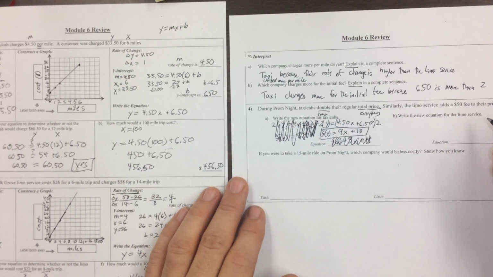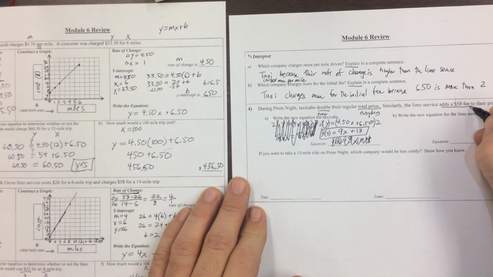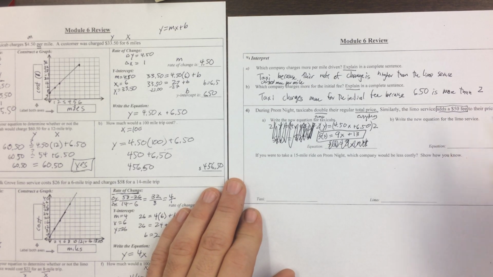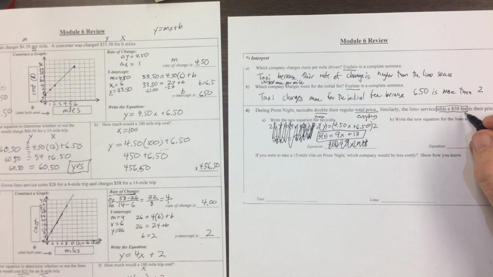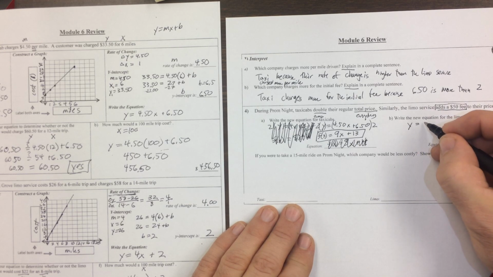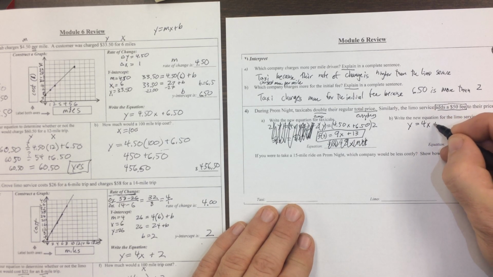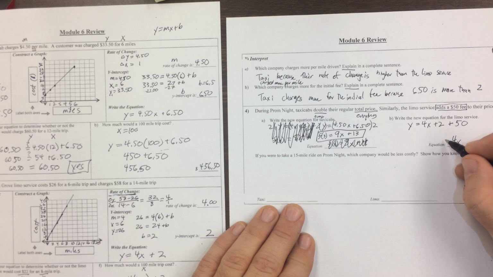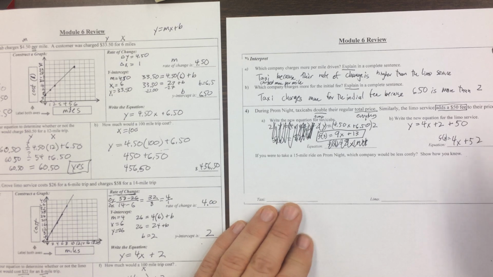All right. Write the new equation for the limo service. This adds a $50 fee. So this is not multiplying anything. It adds, and we're only adding a fee. We're not adding that amount to the rate. So this would be what happens if we take the limo one and we add $50. F of x equals 4x plus 52.